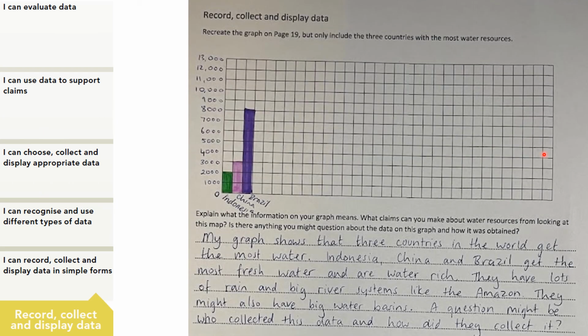Here we go. So we ask them to make a graph and then do a lot of interpretation. Explain what the information on your graph means. What claims can you make? Is there anything you might question about the data and how it was obtained?